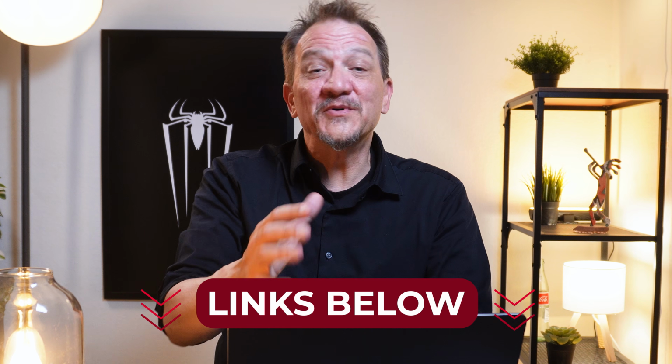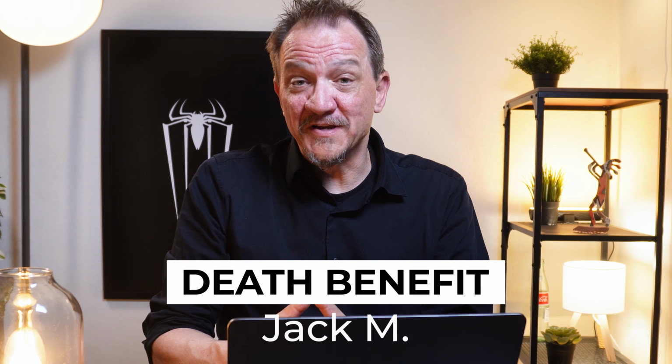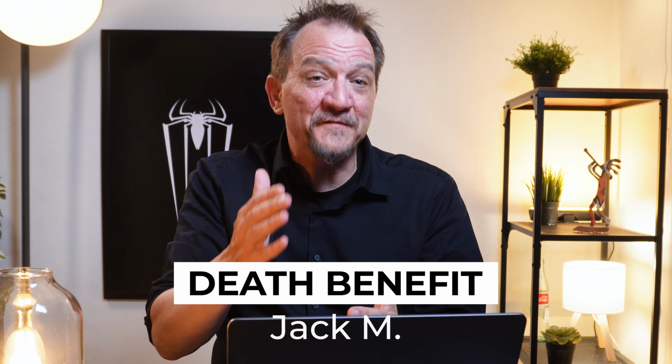Our first example is a scene from Death Benefit by Jack M. And here we've got Frank closing down a bar, who's a patron closing down a bar, along with a bartender and another guy named Colin, who seems to be masquerading as somebody else, going by the name of Sam.